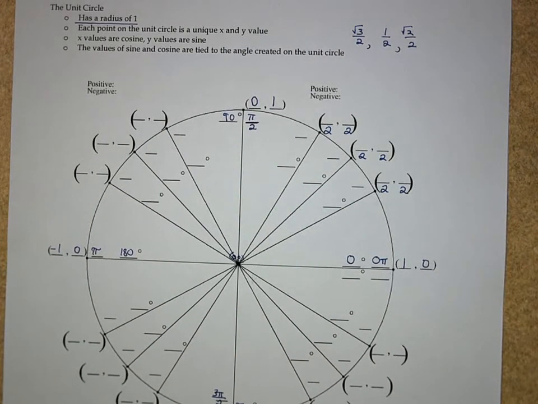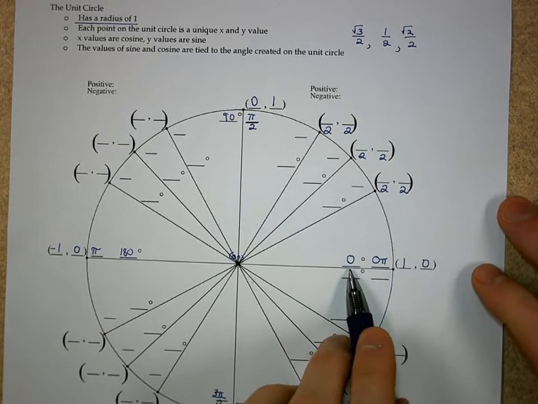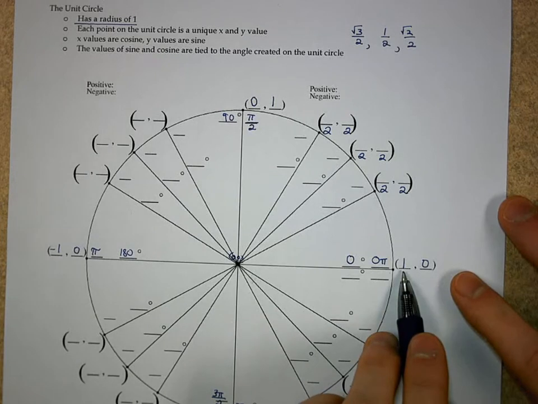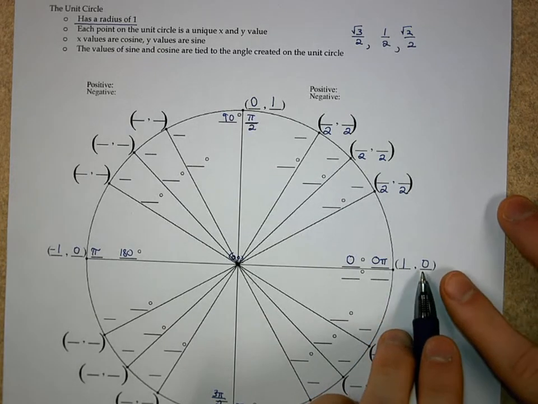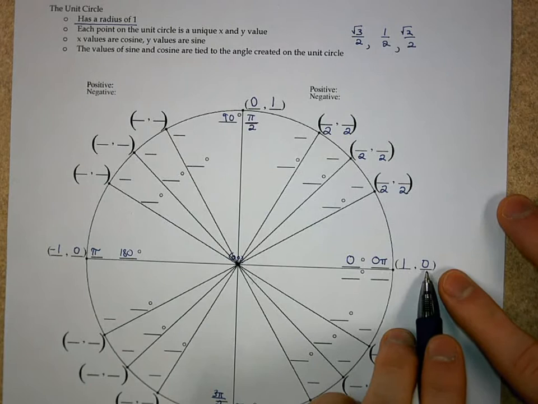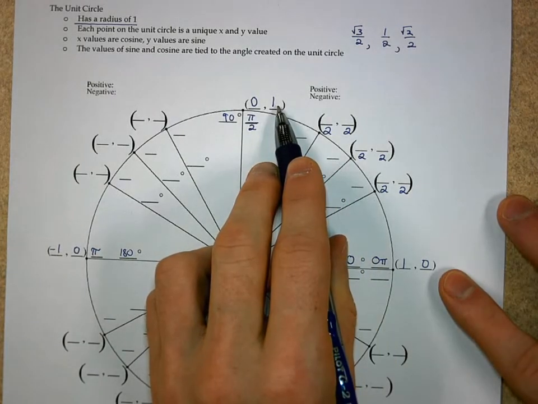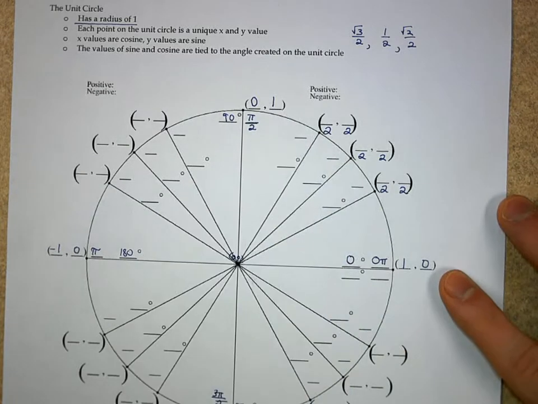The way we look at it is we look at our numerators and we're going to put them in either increasing or decreasing order. So right here, starting with 0, I can see my y value is 0, my x value is 1. That means for the y values, I want to count up from 0 to 1. That's increasing, 0 to 1 as I go around the unit circle.